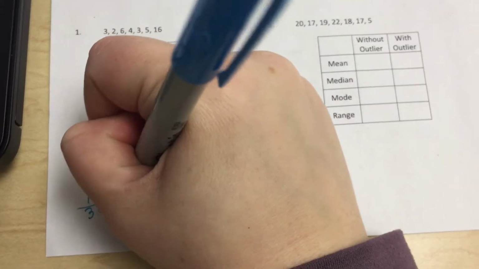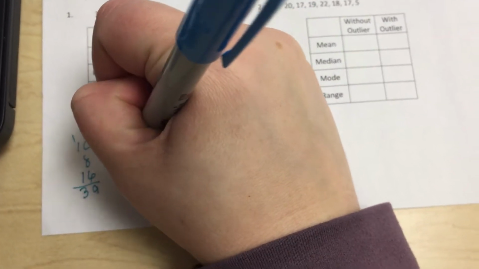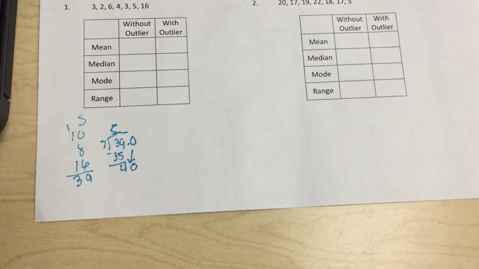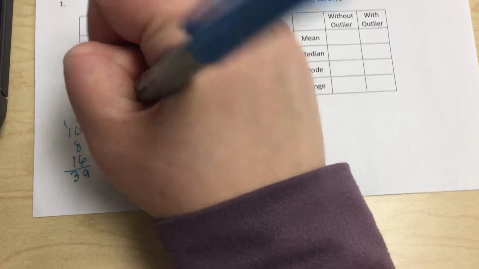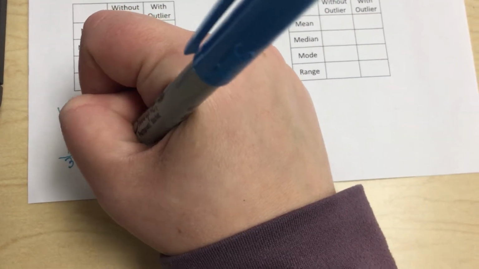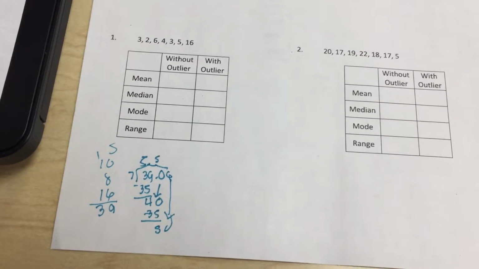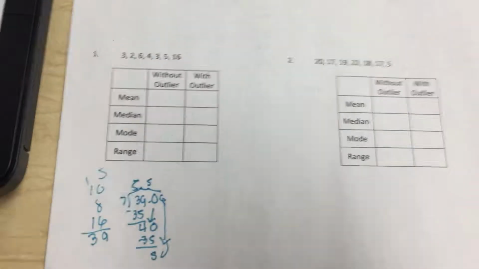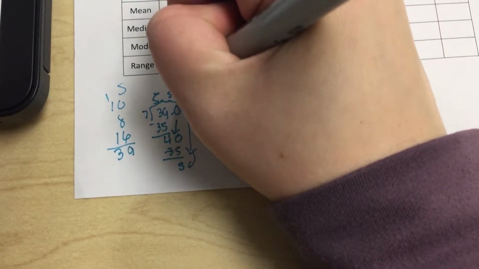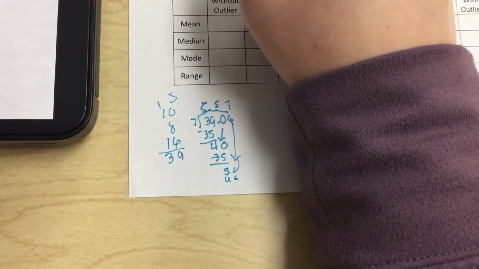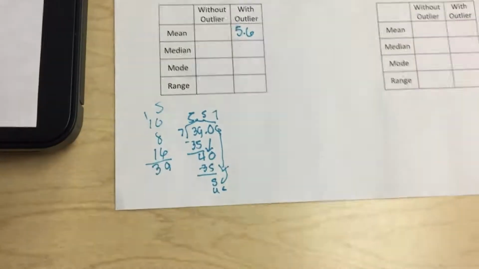When I subtract, I'm going to get 35. Bring down my 4. 40 is going to give me, I'm going to go in 5 again. Get 35. I'm going to get 50. We're just going to round to the nearest tenth here. So let's find our next hundredth. 7 goes into 50 7 times, which is 49. So I know this is going to be 5.6 with my outlier.